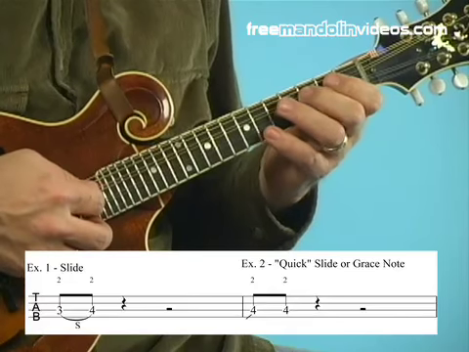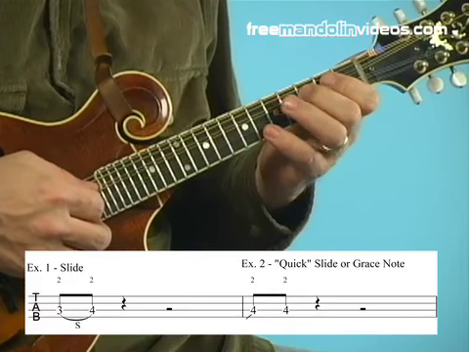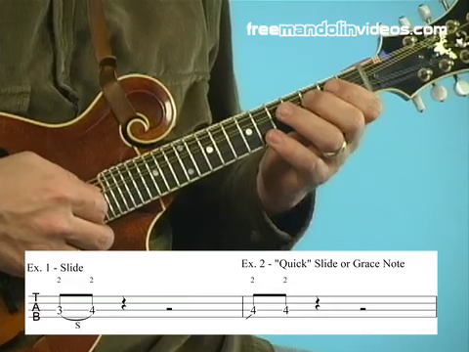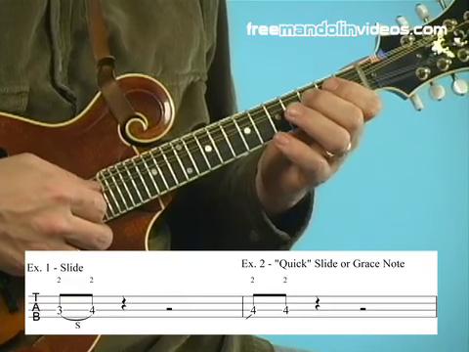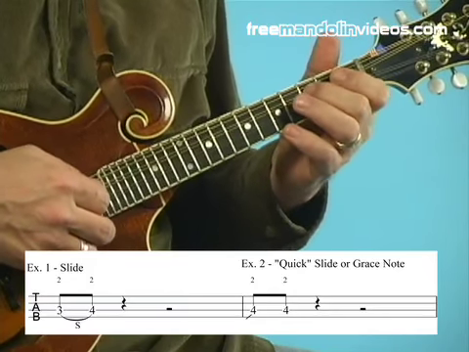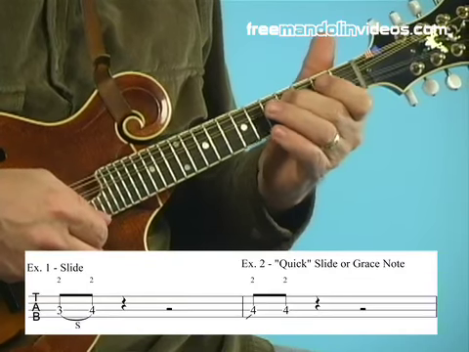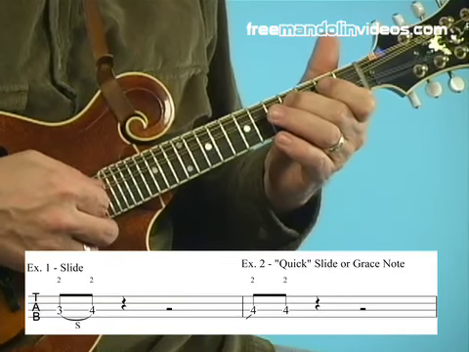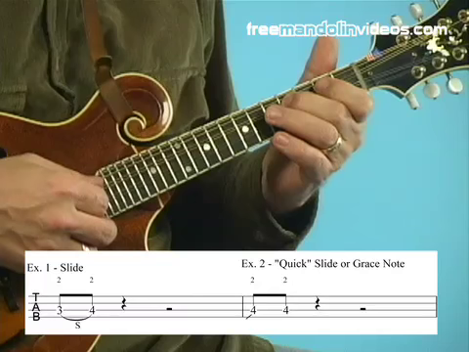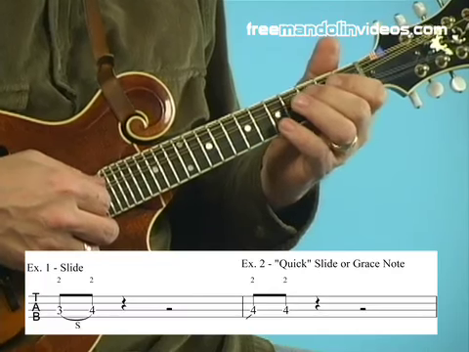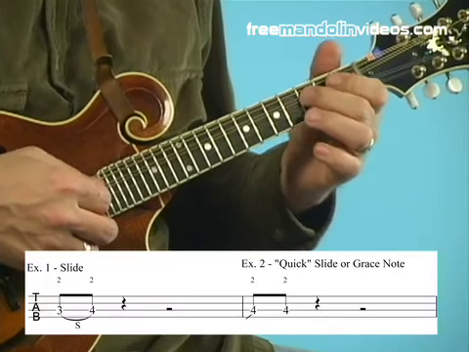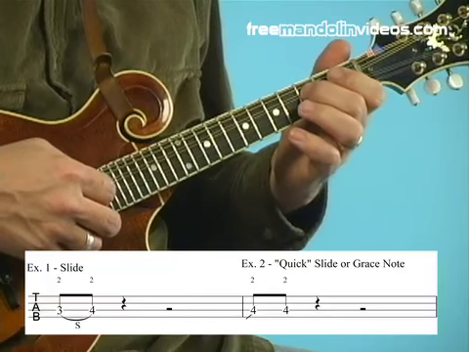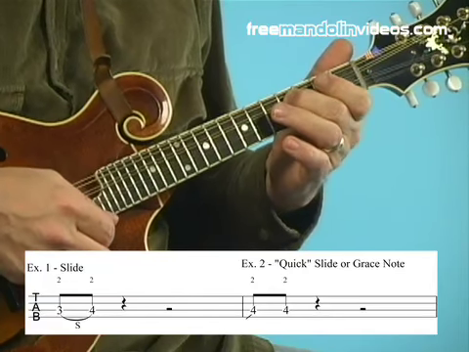That's example one. That's called a slide, and you'll see a little curvy connecting line between those two eighth notes that starts on the 3rd fret and goes to the 4th fret. And underneath it, and sometimes you'll see it written above it, is a little S. And S means to slide your fretting finger from one note to the other.